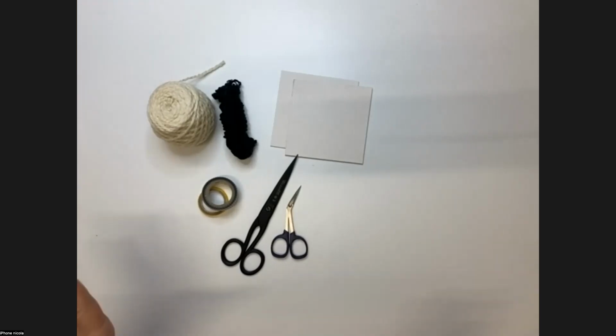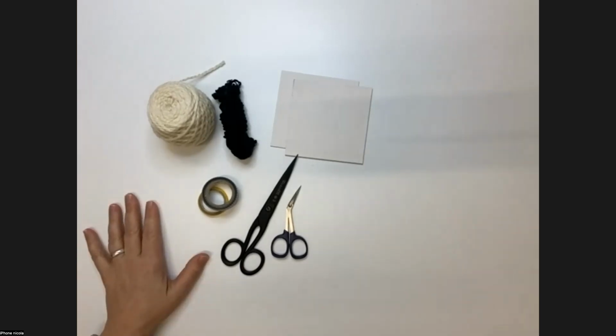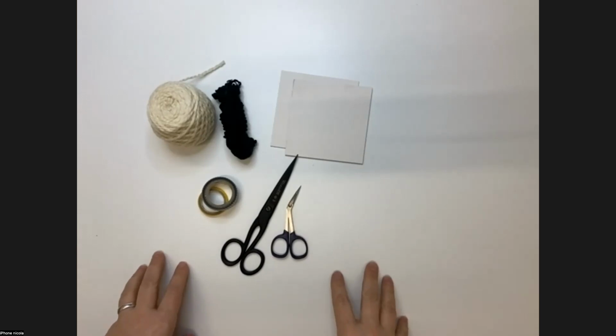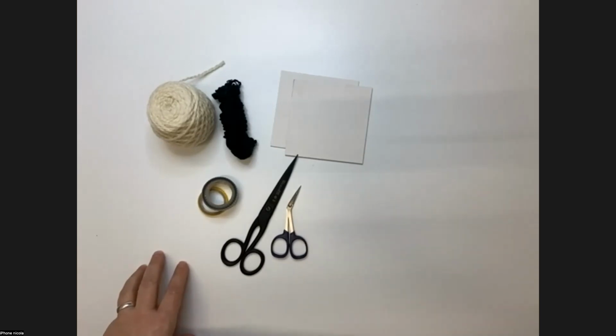Can you all hear me? Is that all okay? If you can hear me okay, give me a thumbs up. If not, yes, we can hear you. Brilliant. Okay, so over here, we can see the basic items that you need. Now it's not in focus. Is it in focus for anybody else?